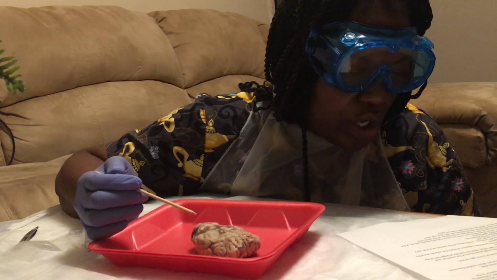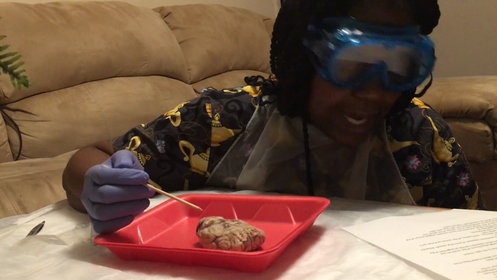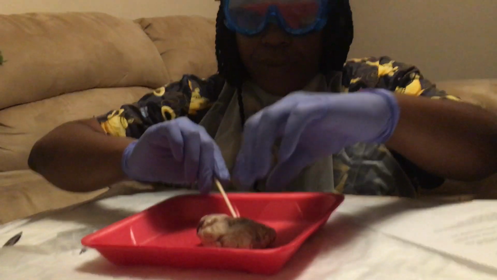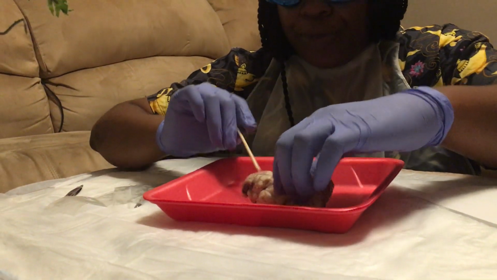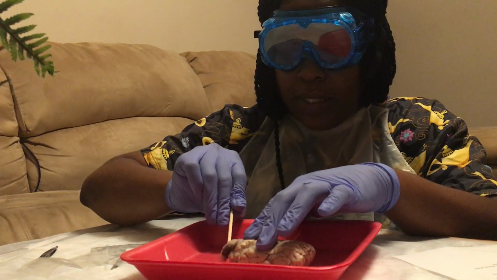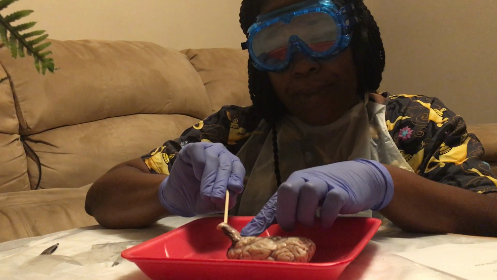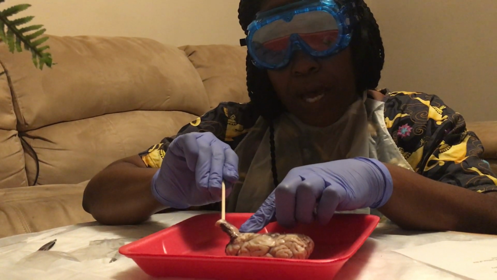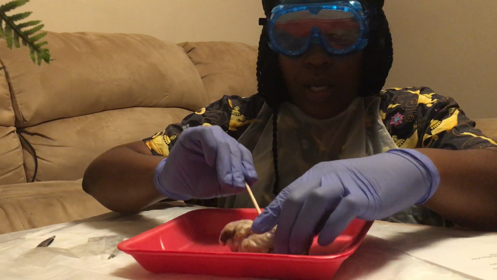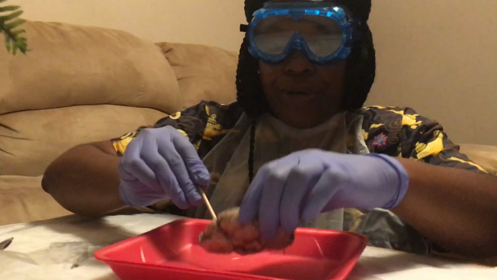Place the brain with the ventral side down. So I'm going to flip the brain back over. I don't know if I've said this part yet. I should have. This part that sticks out in the very back, this is the spinal cord. Now, I'm going to turn the brain back over. That's what it says to do.